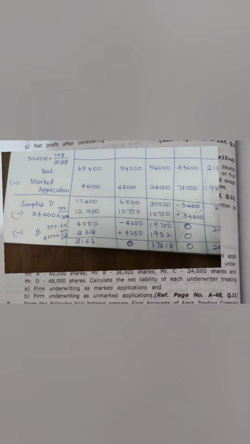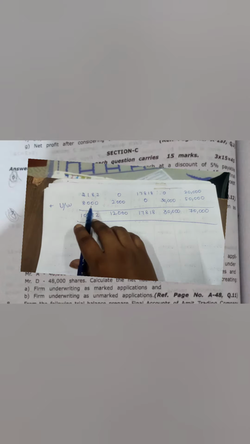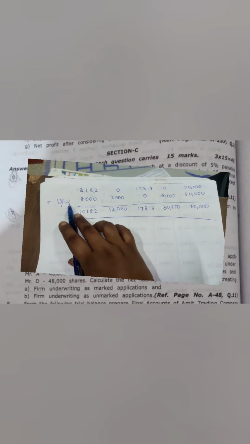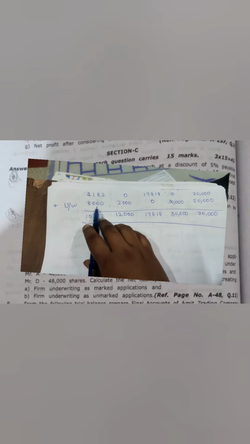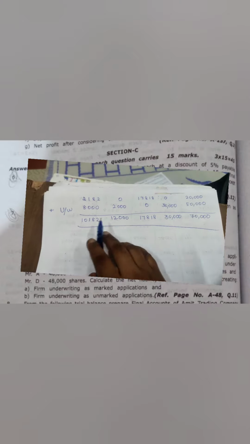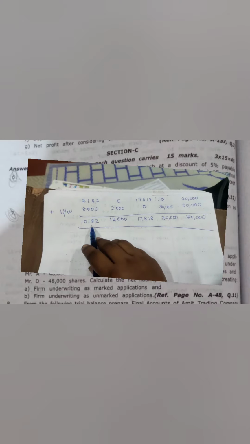Okay, this is the value. Okay, the last value. In this value we are going to take all the underwriting, only underwriting we need to add. When we add the underwriting value, what do we get? The final value is 10,182.